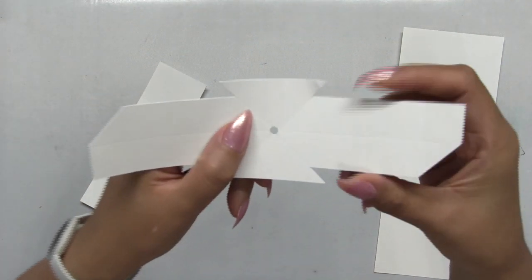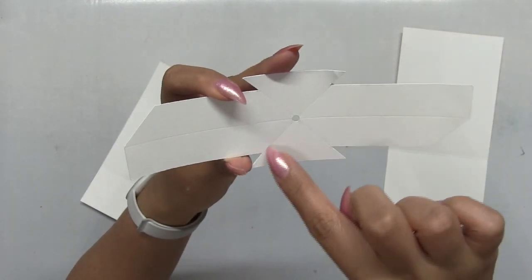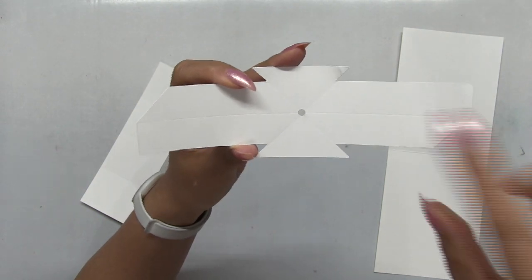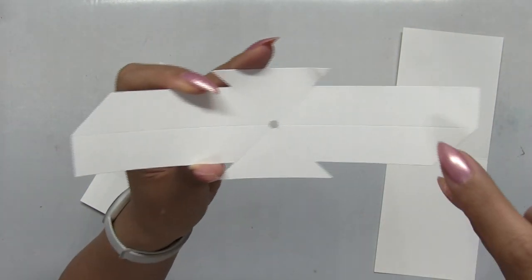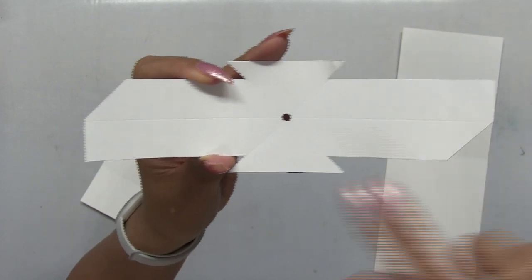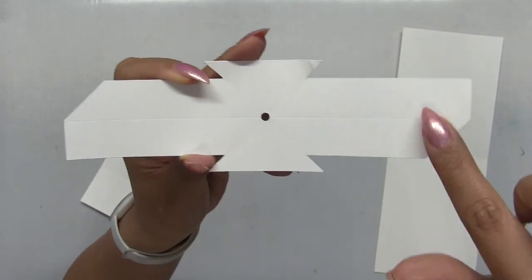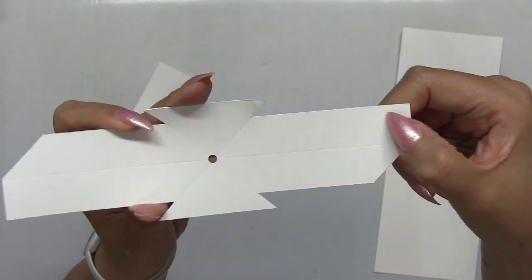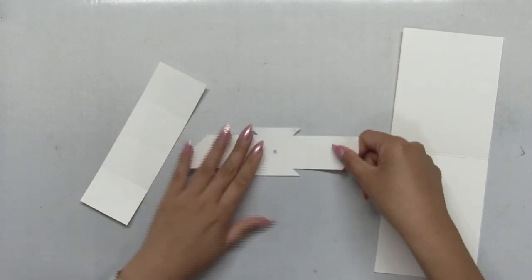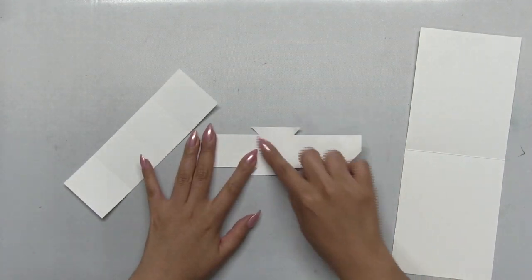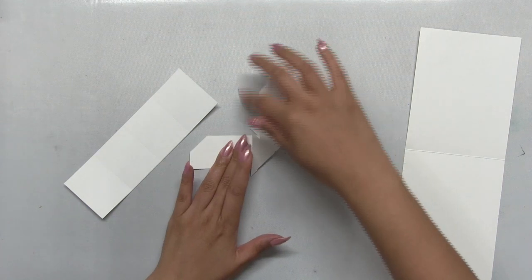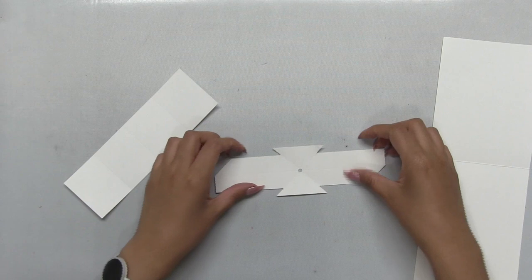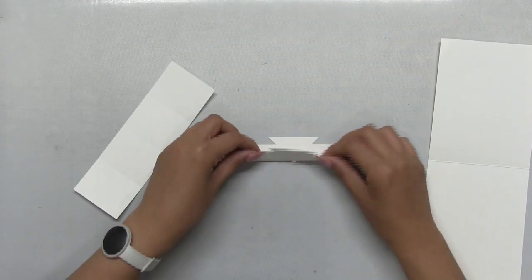You can see that you have the score lines, there's an X right here in the middle and then you have a score line right through the center that goes horizontally through this piece. There are also two vertical score lines at both ends and you're not going to fold these. These are just indicators of where you want to apply your adhesive. So I'll get more into that when the time comes. So what we're going to do is we're going to fold along the X's just like so. Then flip the piece around and fold it in half along that horizontal score line.